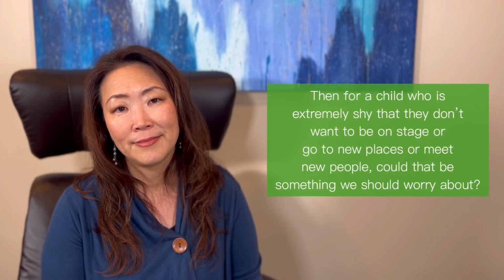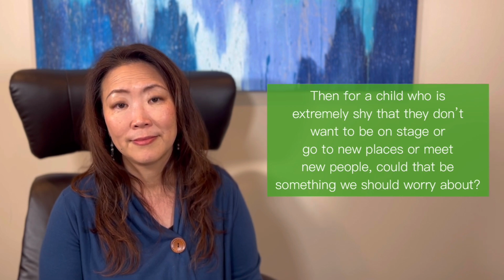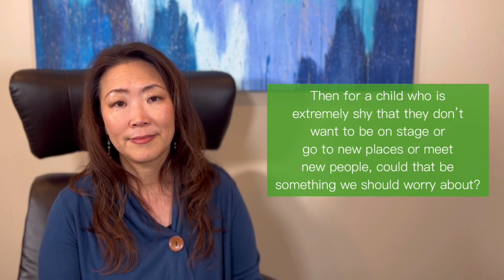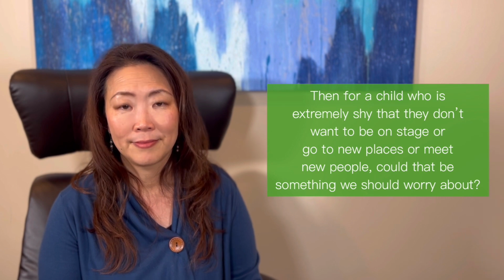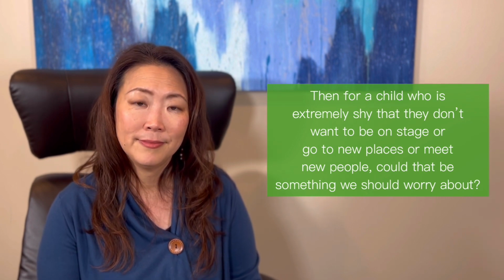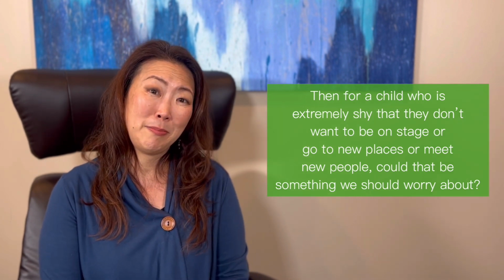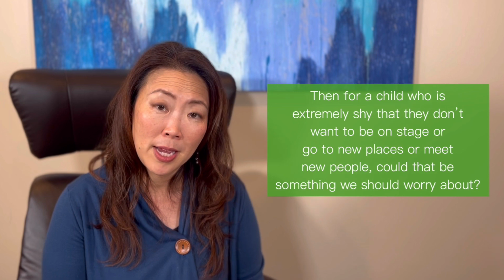Then for a child who is extremely shy, that's a little different too, right? So very shy that they don't want to be on stage and they don't want to go to new places. They don't want to meet new people. Could that be something we should worry about?